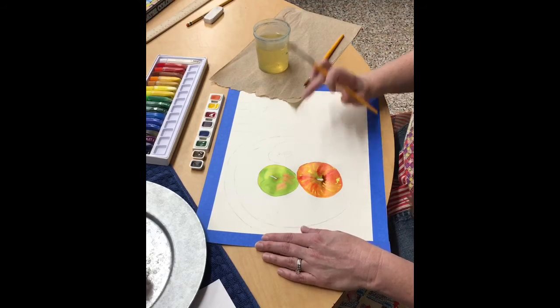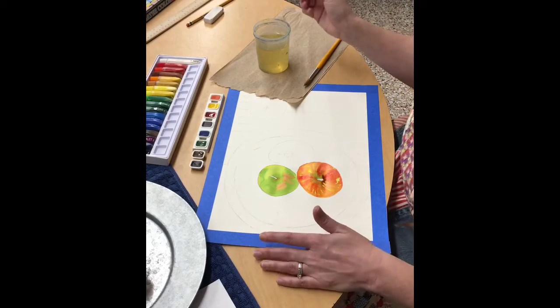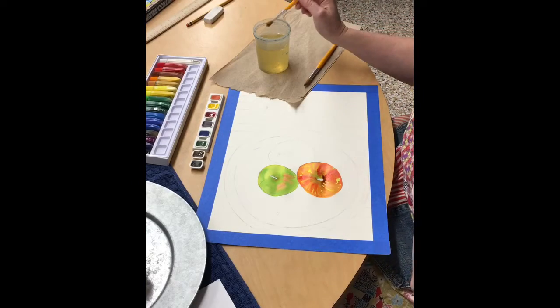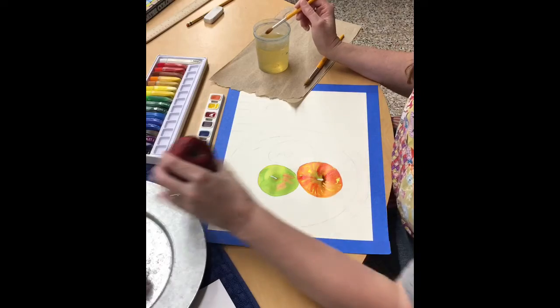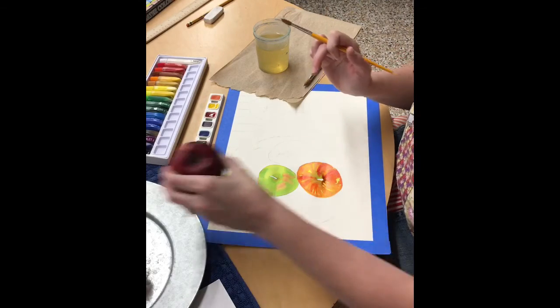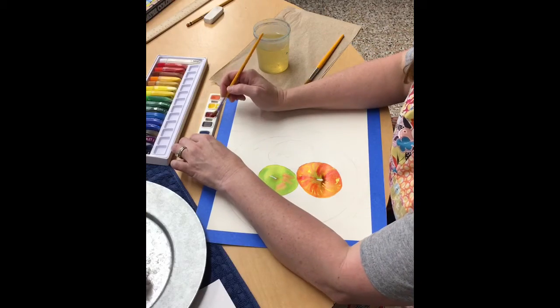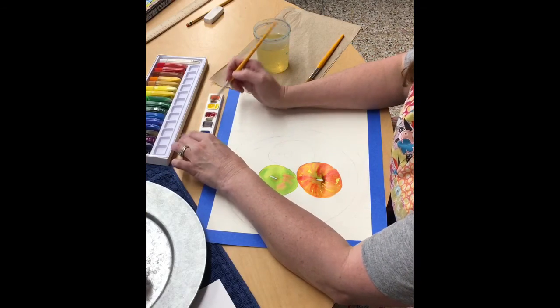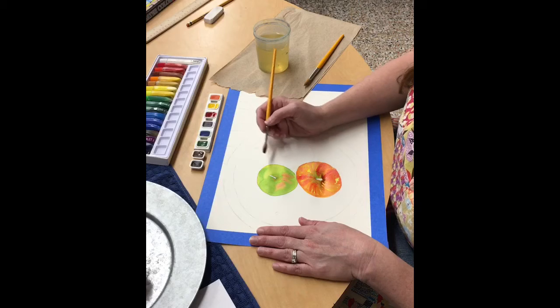Okay, now I'm going to move on to my ruby red. The ruby red is mostly darker tones. There is a lighter area. And so we're just going to play with the red layering.